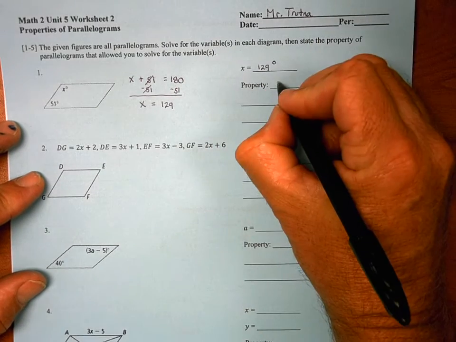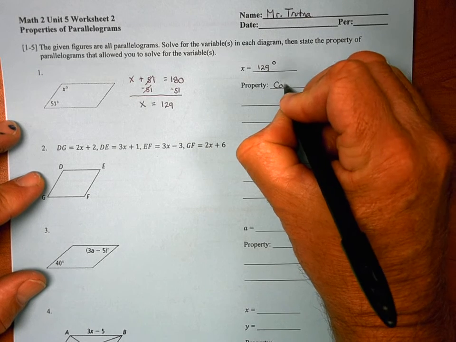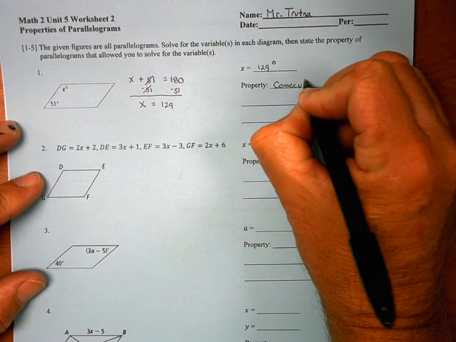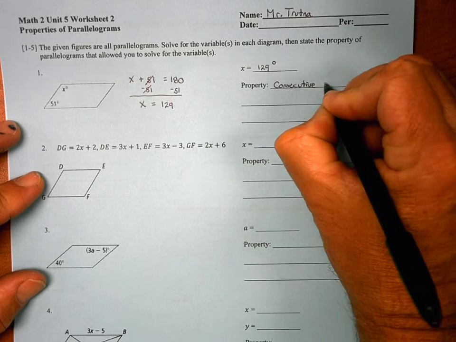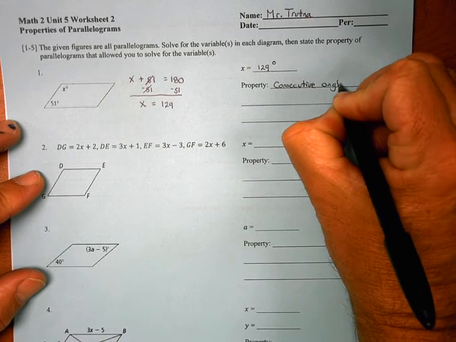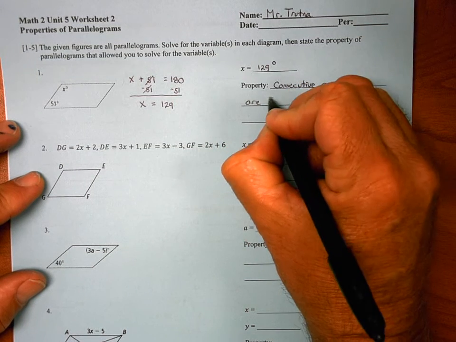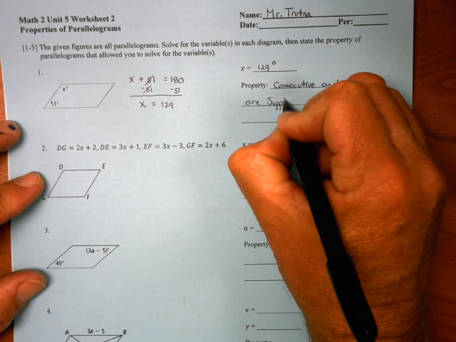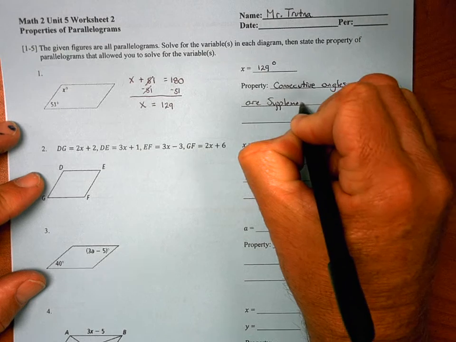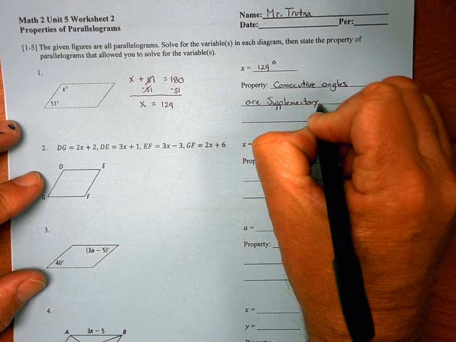What property did I use? The property that I used was that consecutive angles are supplementary. So when you have a parallelogram, consecutive angles are supplementary. Alright, so that would be the answer to number 1. Moving on to number 2.